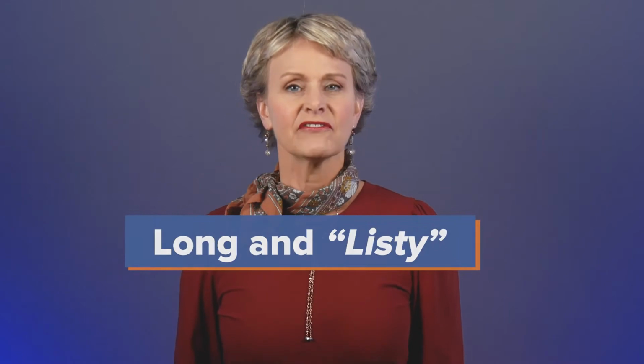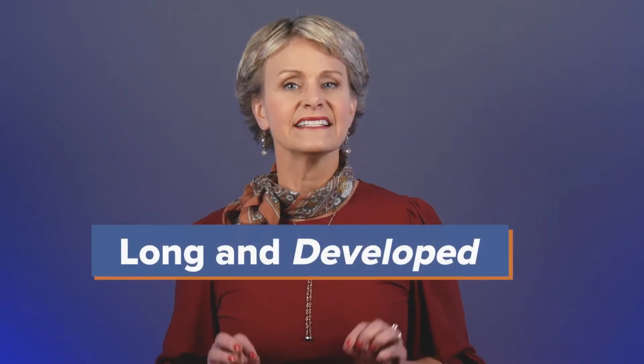Long writing does not necessarily equate to strong writing. As we encourage students to write more, add details, and make it longer, we must distinguish between writing that is long and listy versus that which is long and developed.